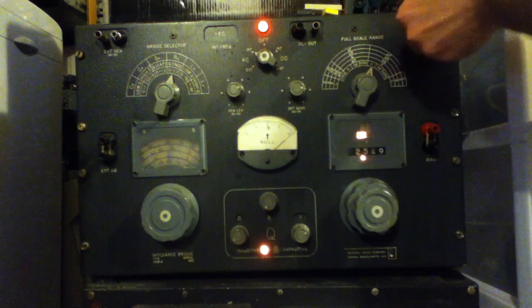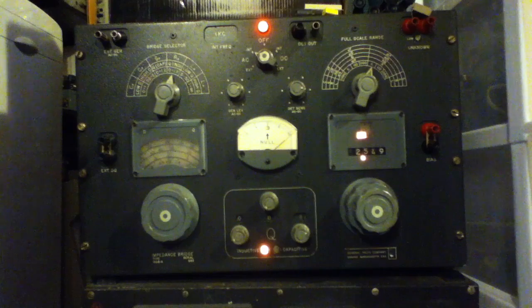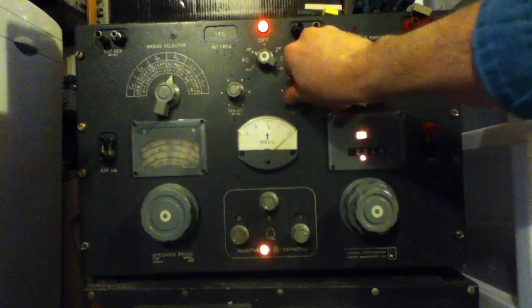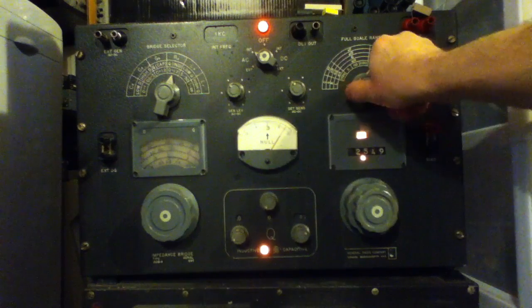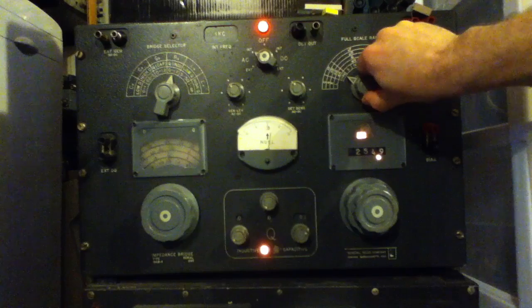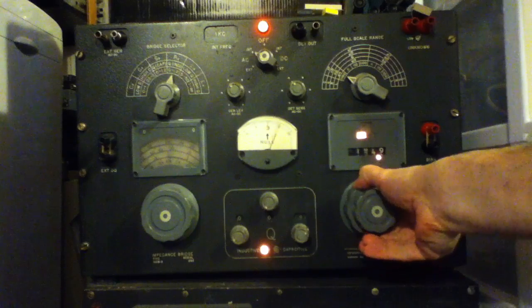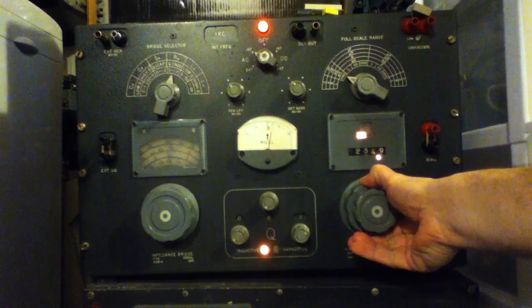Okay, I guess I could have put clip leads in there, but this is nice and accurate and close to where it's going to be measuring. Okay, we're still in resistance mode, that's good. But obviously our range is going to be way out. So that seems to be where we want to be. And yep, that's pretty close.